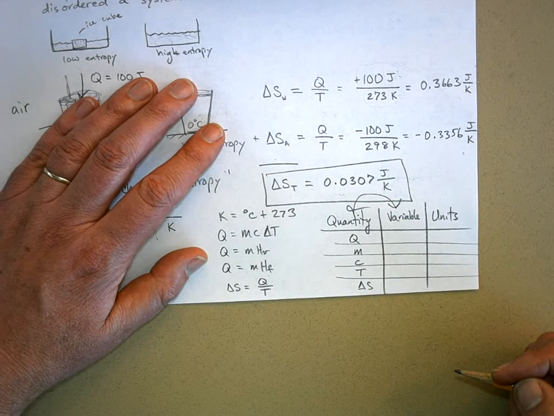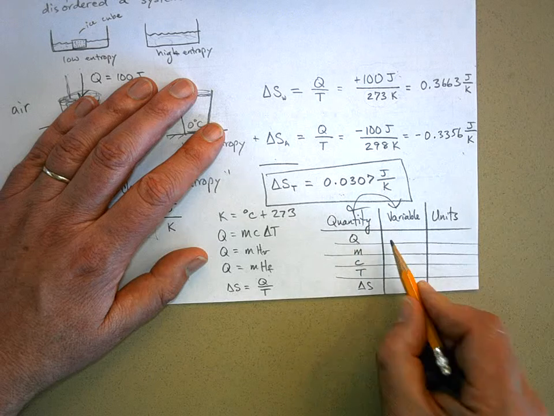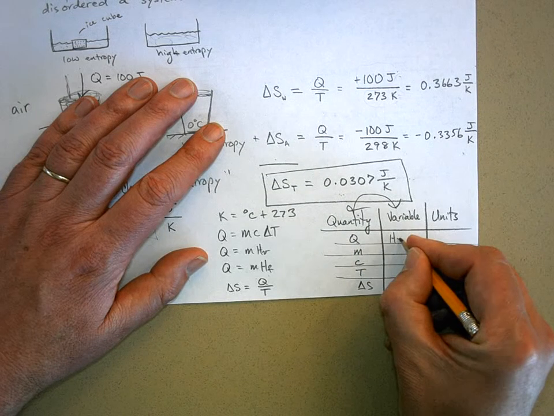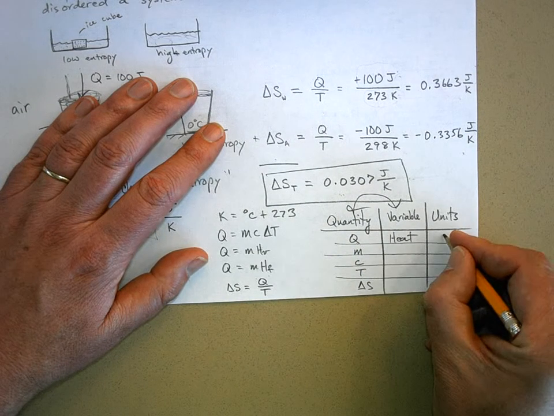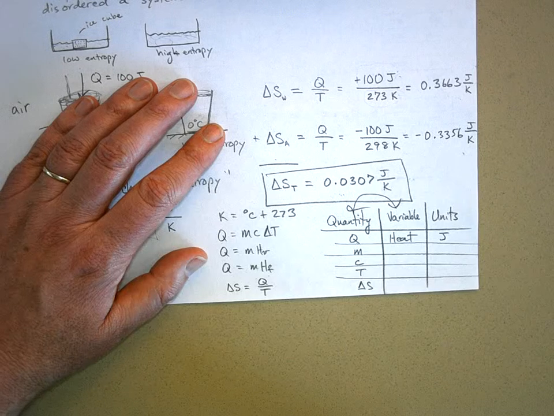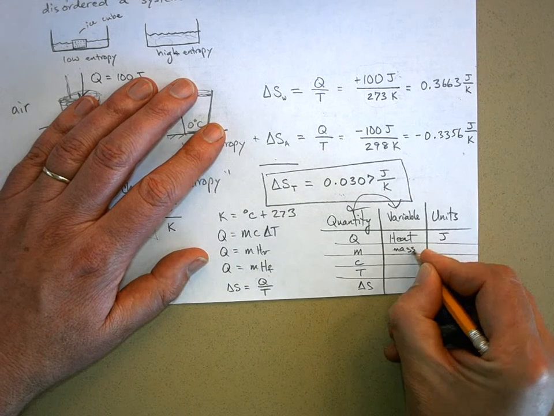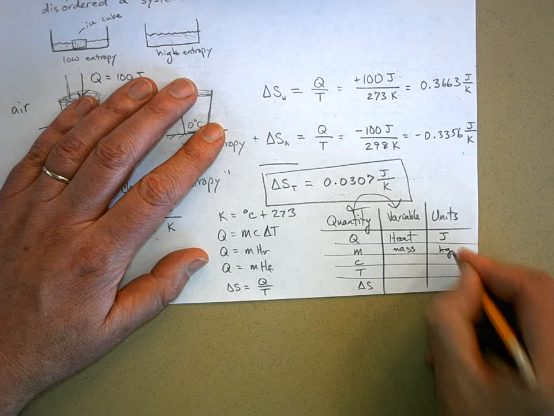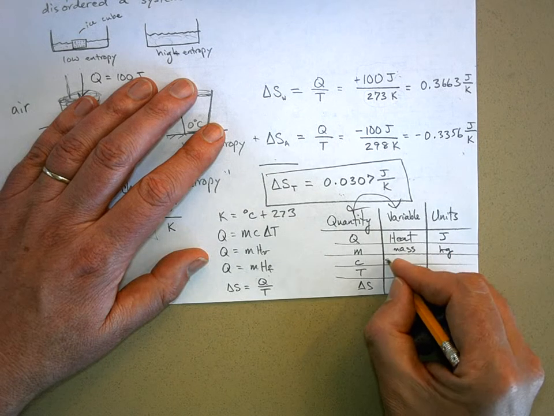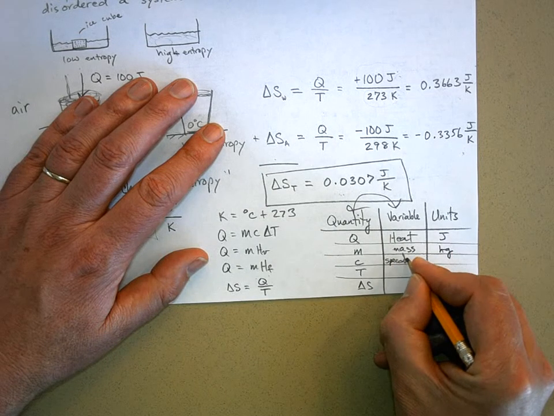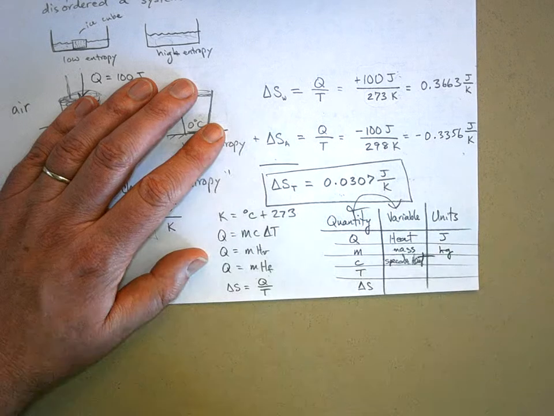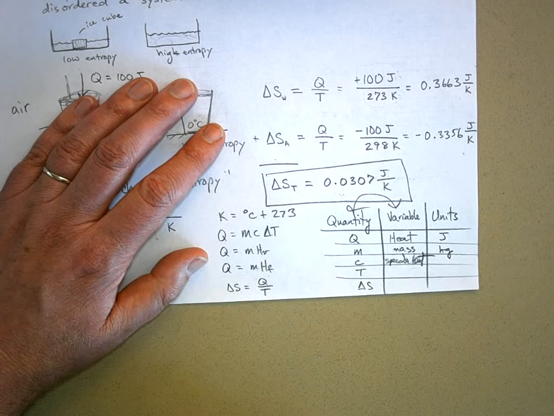All right? So what is Q? Q is heat. And heat is measured in joules. M is mass measured in kilograms. C is specific heat capacity. Okay, fit it in. I can't fit it in. And what is it?